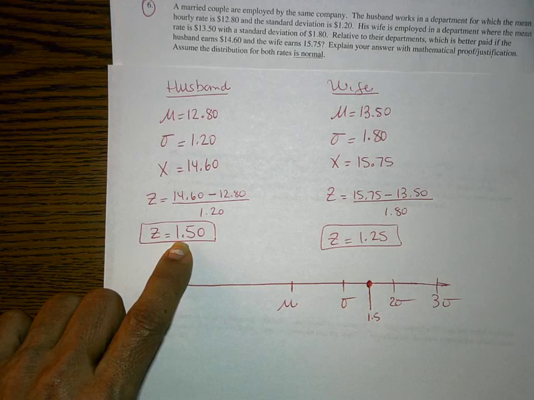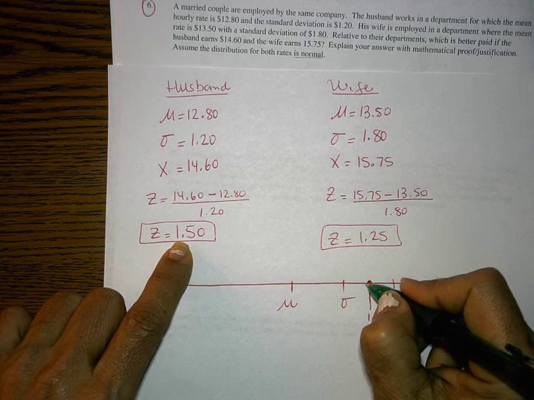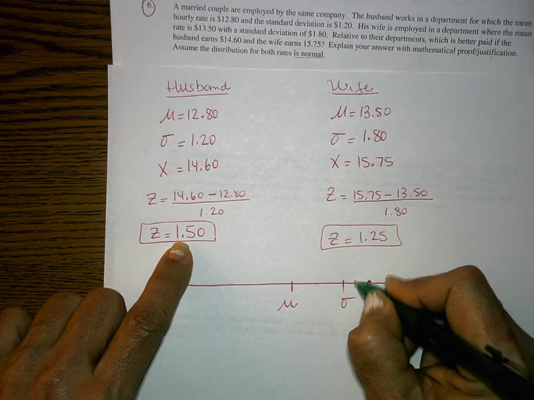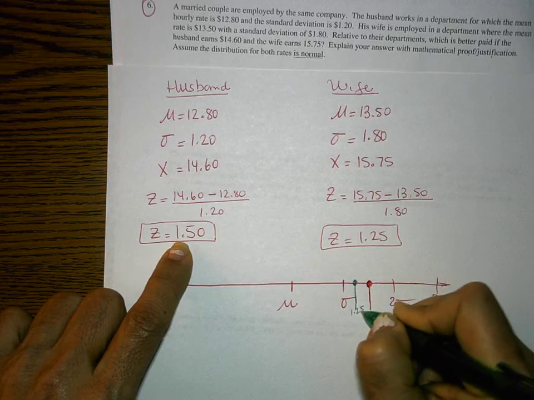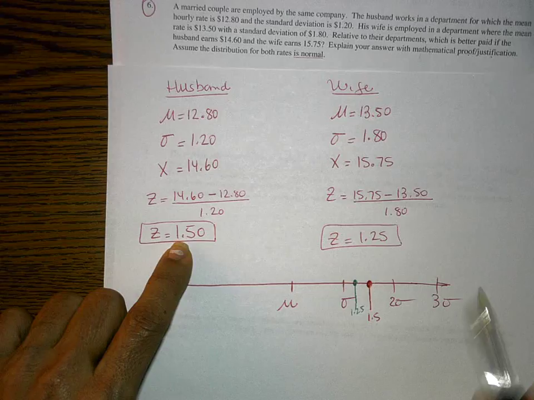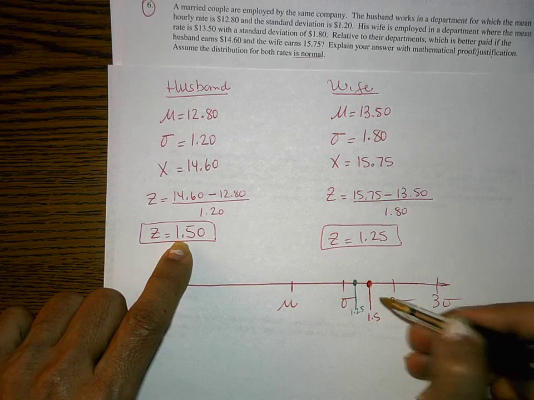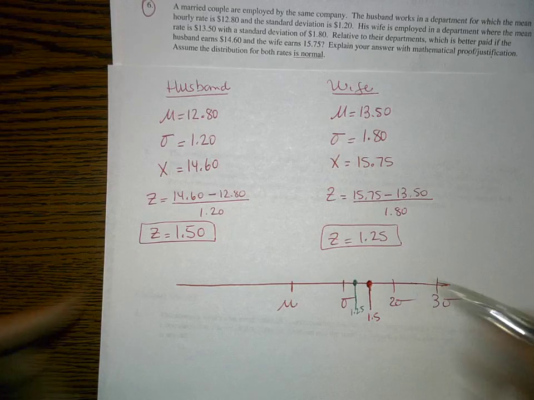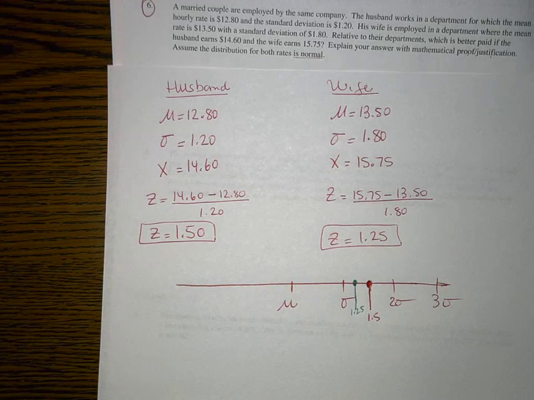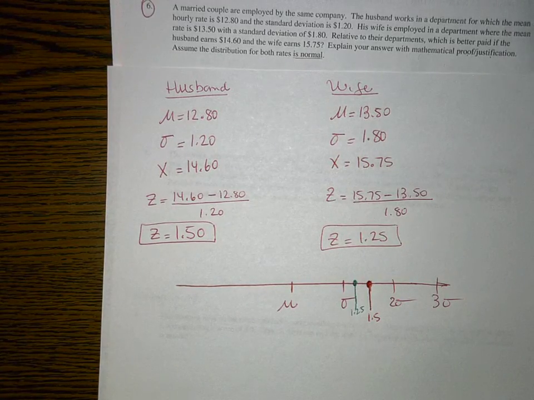The wife is slightly below, right here at 1.25. So in relation to position above the mean, the husband is better paid. He's a little higher than the average than his wife, not by much, but a little bit higher.